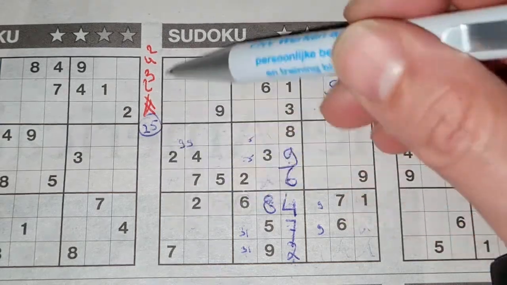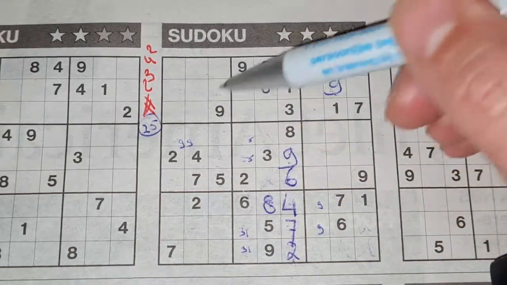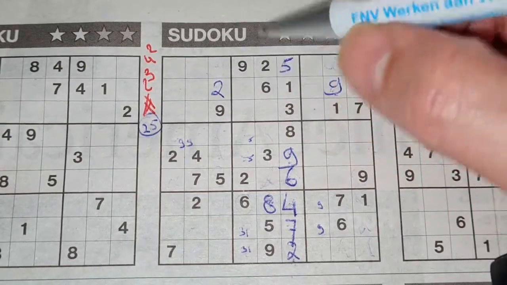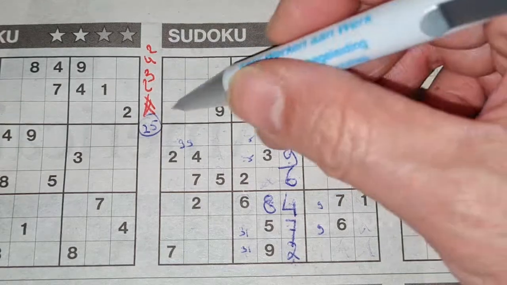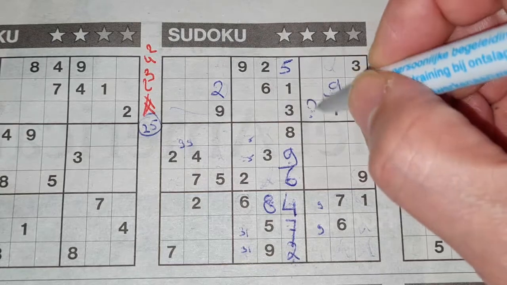So we have a 2 in this column, 2 in the second column. So on the third column, only 2 places for the 2 should be here or there. We see there 2, no 2 there, 2 should be there. 2 in this row, 2 in the second row. So on the third row, the only place for a 2 should be there.